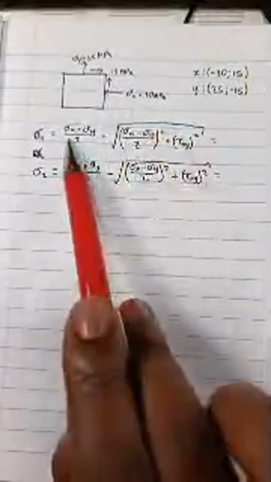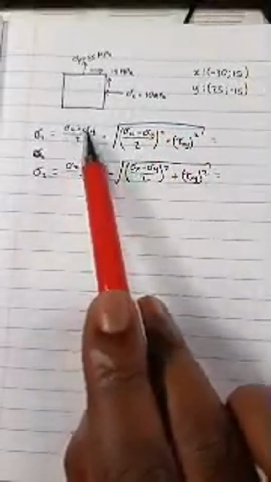So in the place of stress x, you will substitute the value for stress x, which is 30 there. It's negative 30, in fact. So you'll substitute by minus 30 here. It will be negative 30. Then here it will be positive 25. Again, negative 30, positive 25.